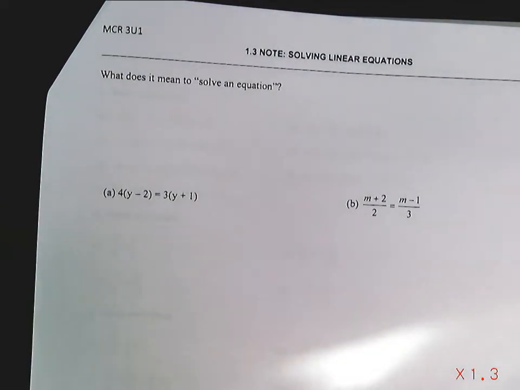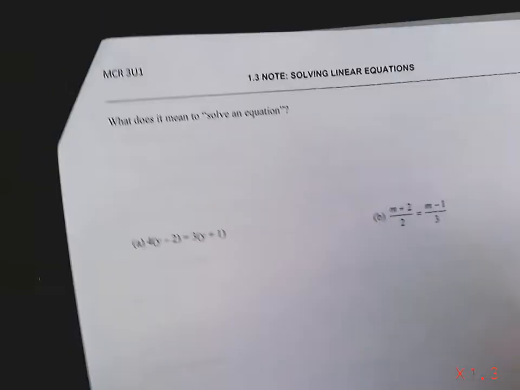So 1.3, I want to get a little bit of a head start on this. We've got a lot to do in this course and we need to keep moving. That's one of the differences you'll find between this and grade 9 and 10, is that we need to keep moving. So what does it mean to solve an equation?